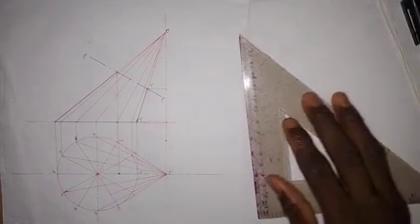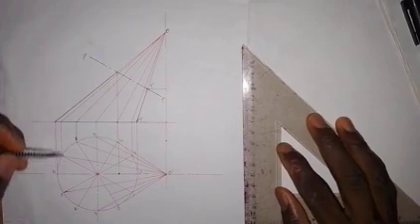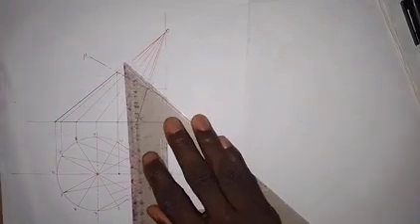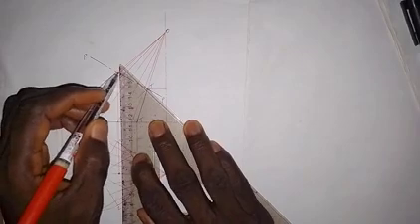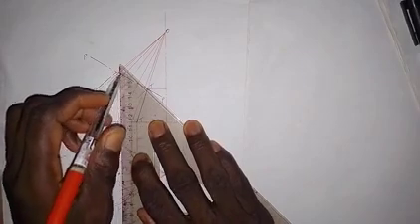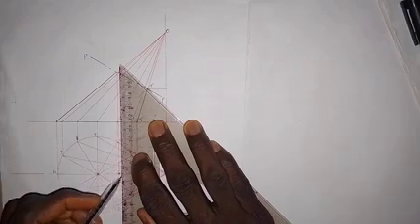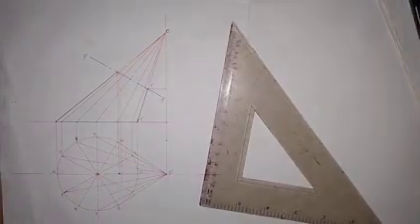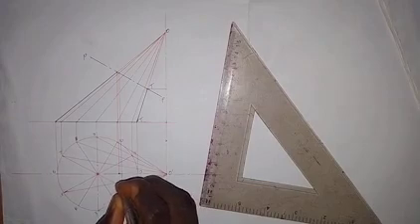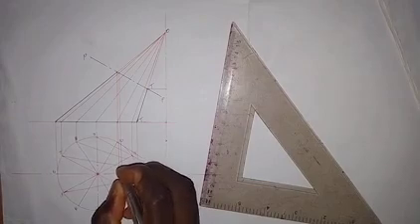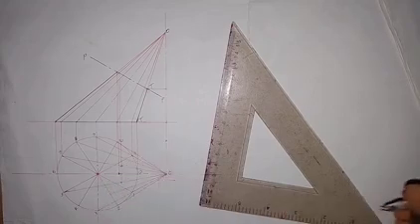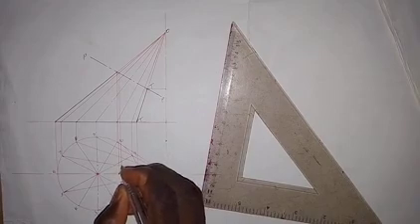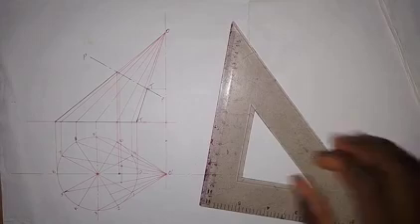Okay. Then the next is this line, which contains 5 and 7. If we draw a vertical line from here down, it touches 5 here, and it touches 7 here. So just take note, the way I'm doing it is very simple. You just need to take it easy. You don't have to rush it.